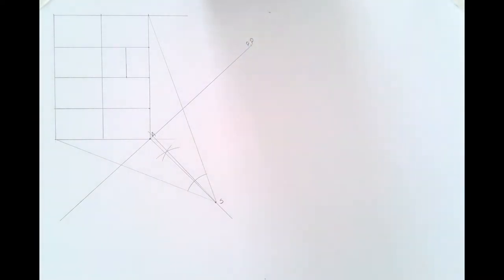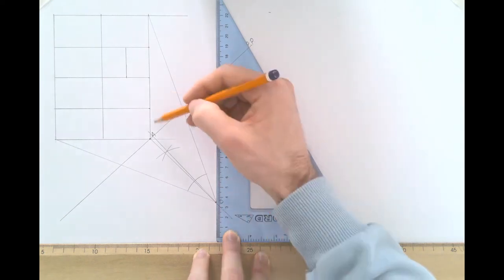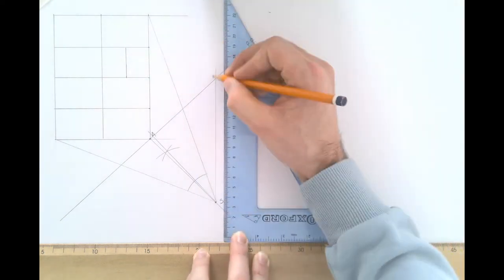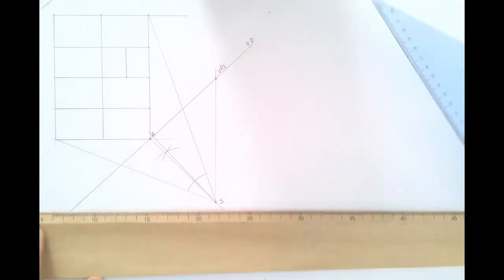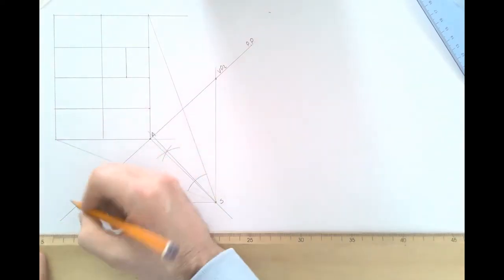Now, next I can find my two vanishing points, so VP1 and VP2. To find them, you go from S parallel to the sides of the object. So in this case, it's vertical, and that gives me VP2. On this side, parallel to this side of the object, is horizontal, so that gives me VP1.